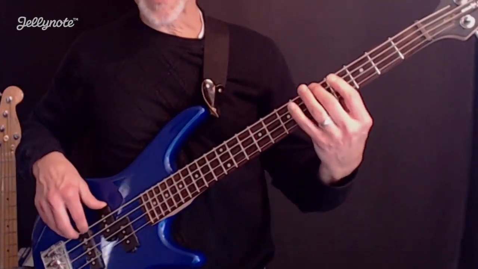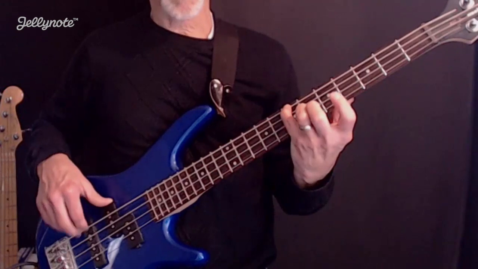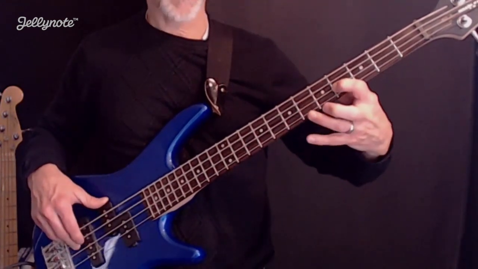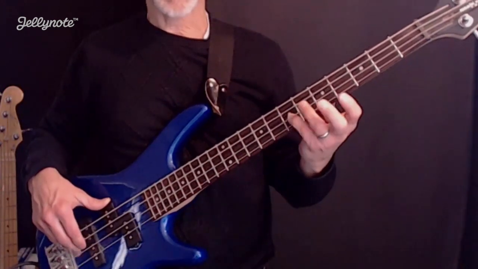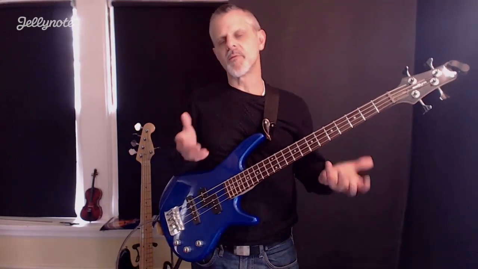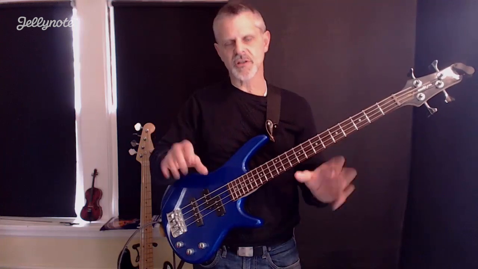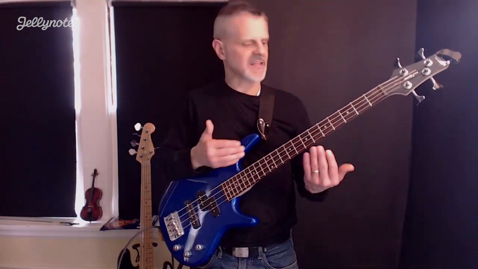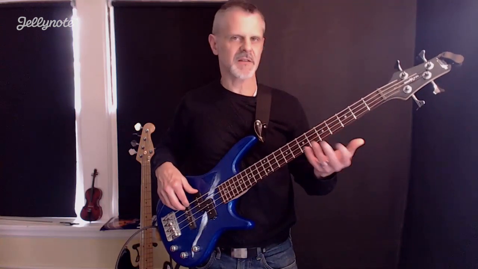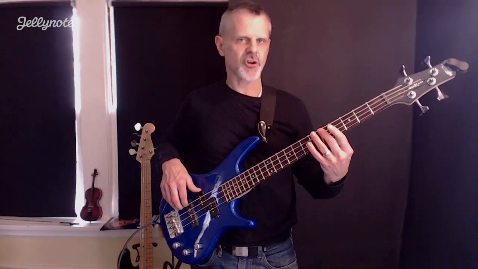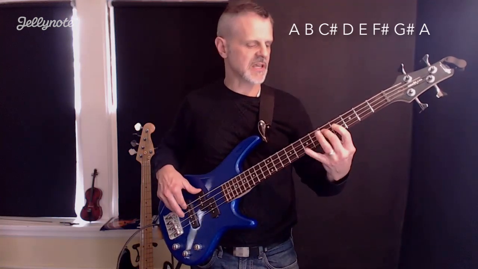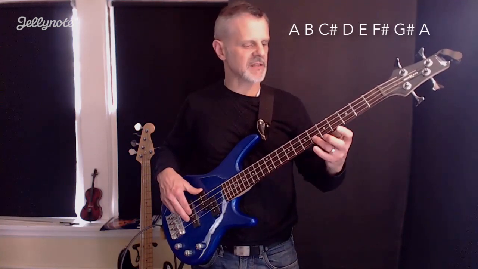So this is an A major scale, and we're starting off with A, and going to B, then C sharp, then D, E, F sharp, G sharp, and A. Now, if you are familiar with musical staffs and notation, and you see 3 sharps, that is the key of A. And the reason is because in the A major scale, there are 3 sharps: C sharp, F sharp, and G sharp.